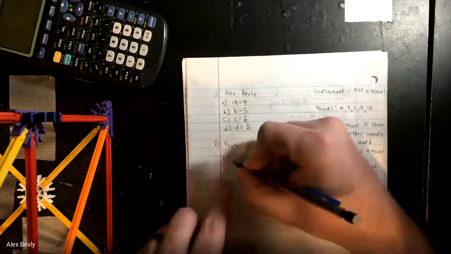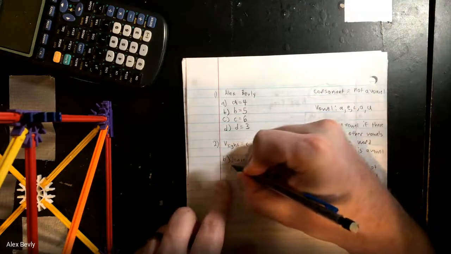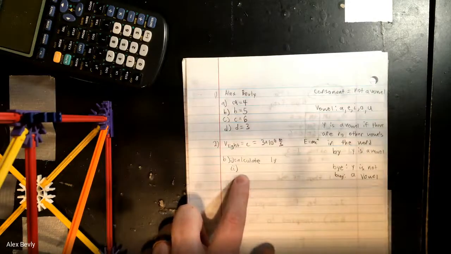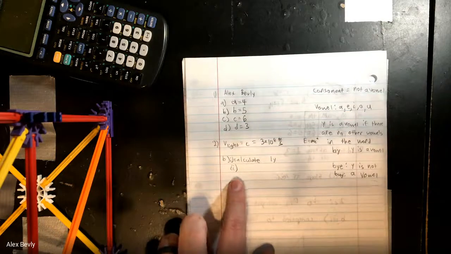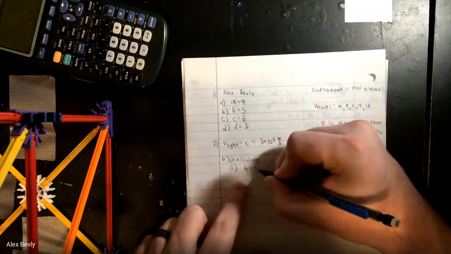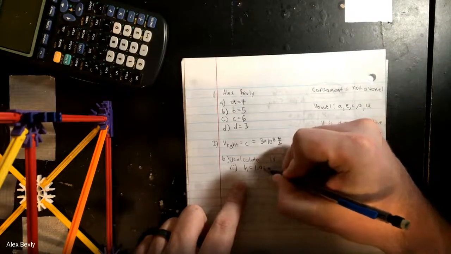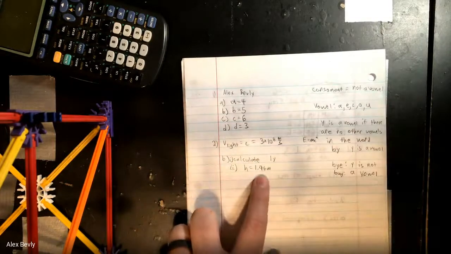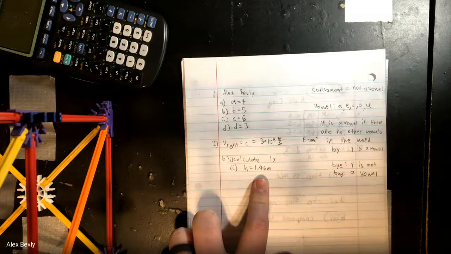And then B2, it says get your height in meters. Obviously, a lot of you might not know your exact height, but just try to figure out what yours is. Mine is about 1.96 meters. So just try your best to figure out what your height is, or just try to remember last time you went to a doctor what your height is.